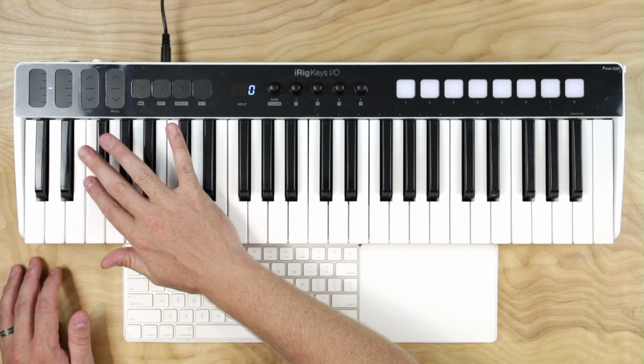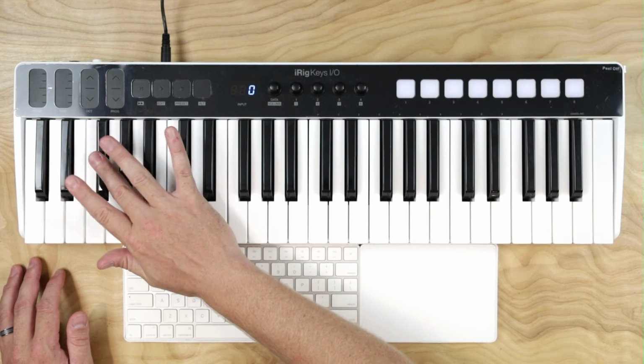1 and a 2 and a 3 and a 4 and a 1 and a 2 and a 3 and a 4 and a. We can double that up again to get to the 32nd note. Now I can't do it for a long time, but I can sprinkle it in there. And you've heard that before. You've heard that type of sound before, that subdivision being multiplied, or that roll.